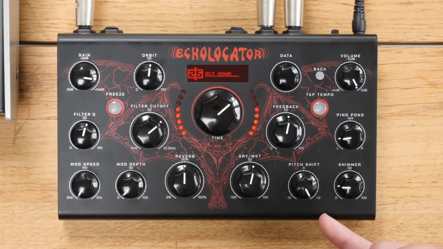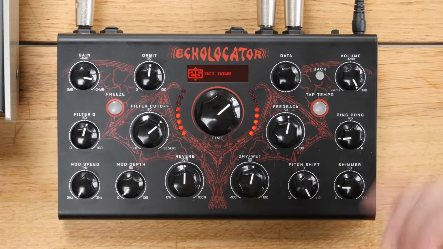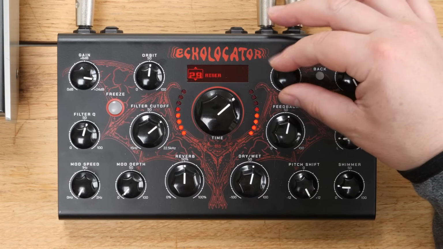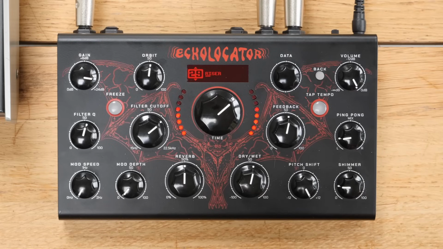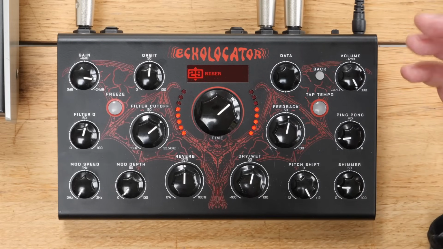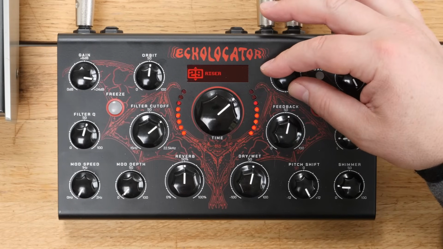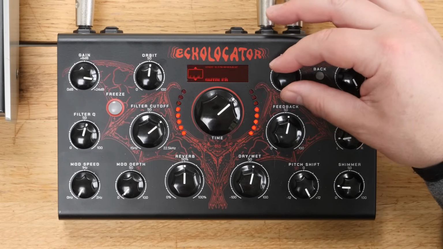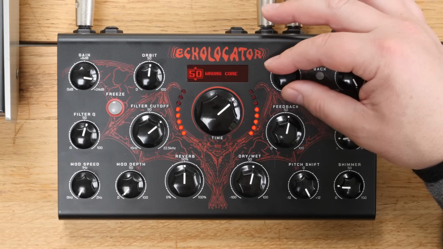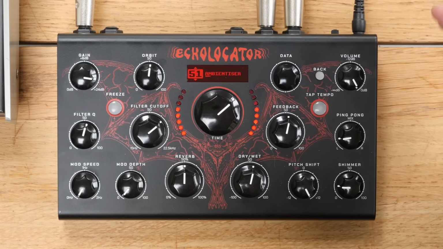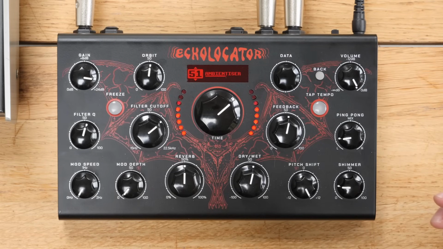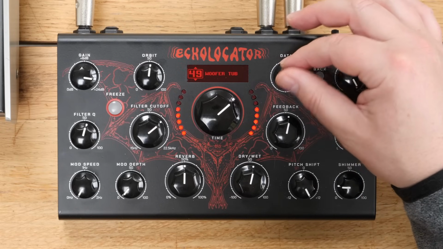So I'm using the pitch shift. You can hear we've got lower stuff in there. Let's go to the riser. So that can be up to 10 seconds, that morph. And then there's an ambient one further on. But yeah, there's loads of different things in here.